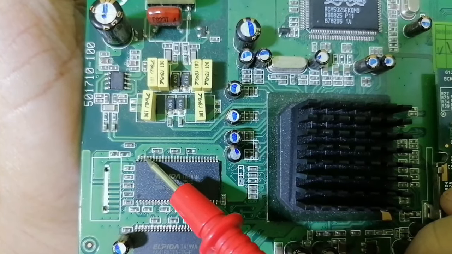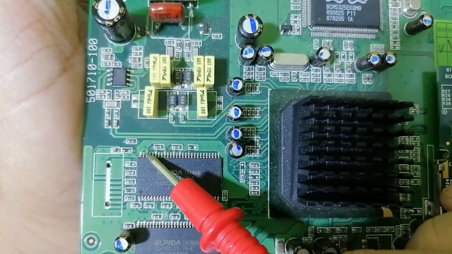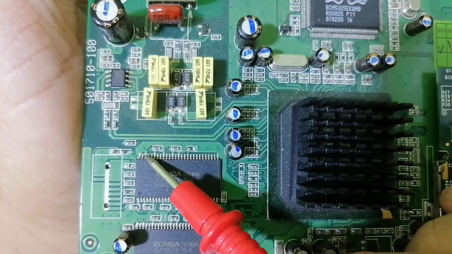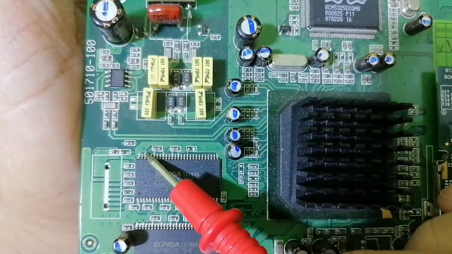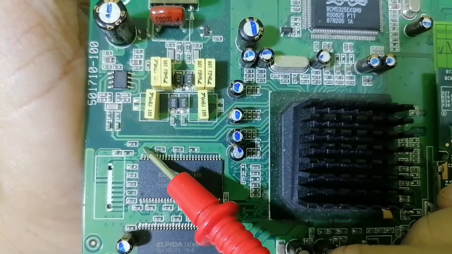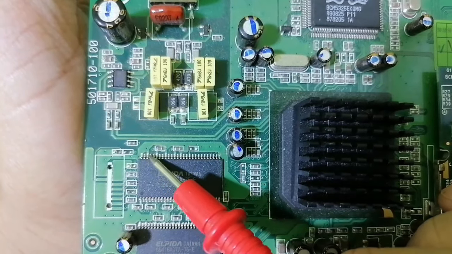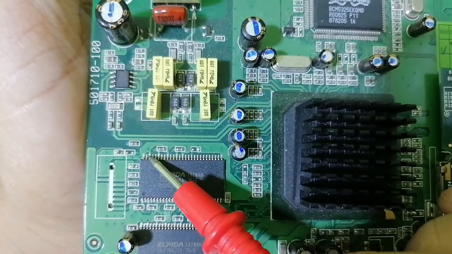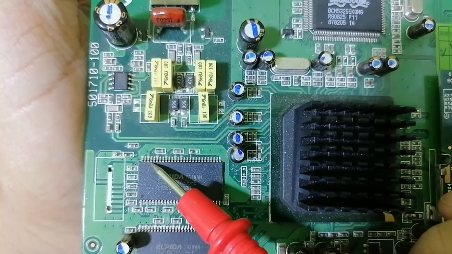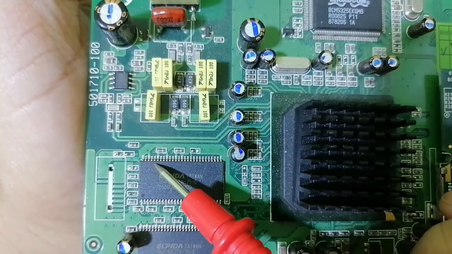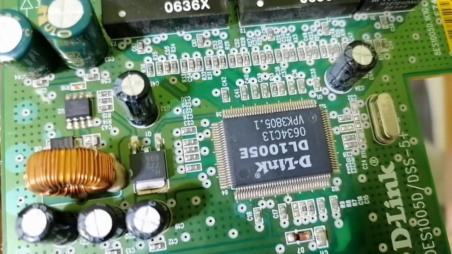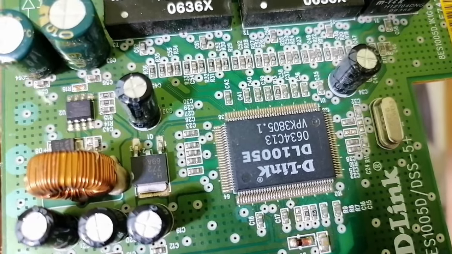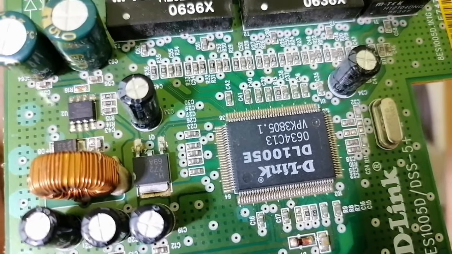If I put one probe of the multimeter here and another probe on the ground, I will get a buzzer, a continuity. Okay, so this is how I can know whether the pin is connected to ground, to a power rail, or is just an enable signal. So guys, if you understand this trick, you can analyze any circuit or IC.